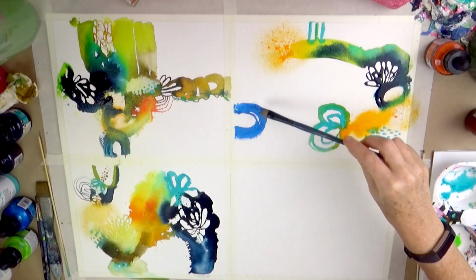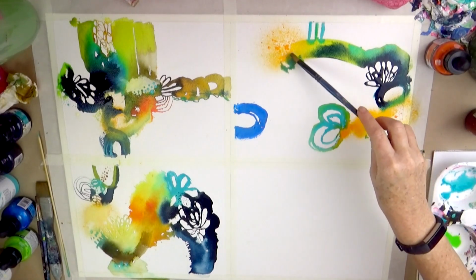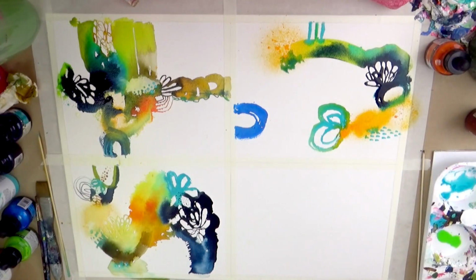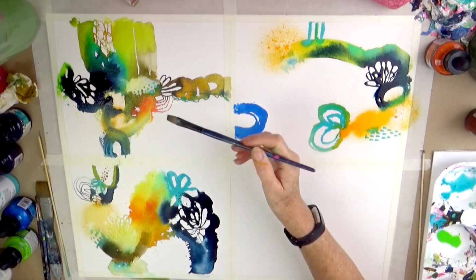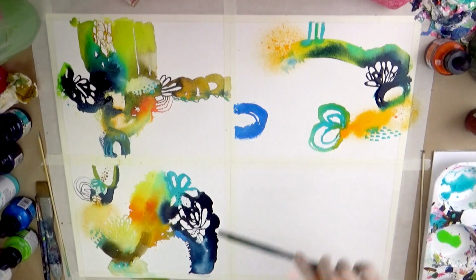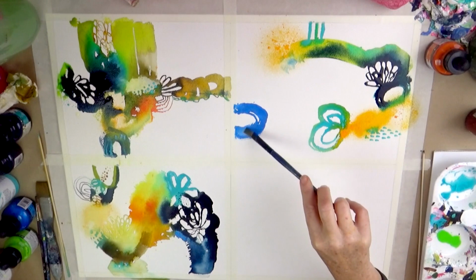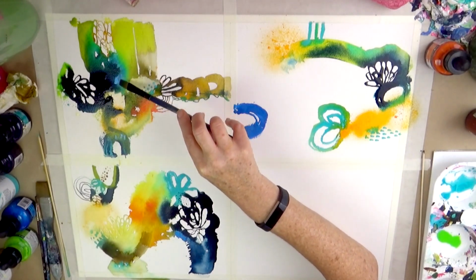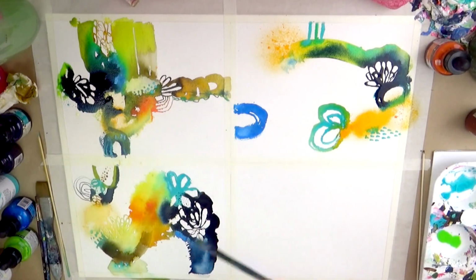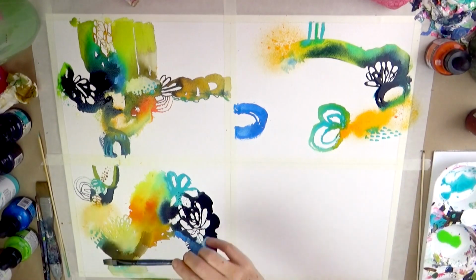Coming in now with a touch of beautiful shimmering blue from the pearlescent range of the Daler-Rowney inks. And because I've added that blue into the U shape, I'm just going to take a little bit and add it into the previous paintings as well. And this is something that will help give the entire series a feeling of belonging together.